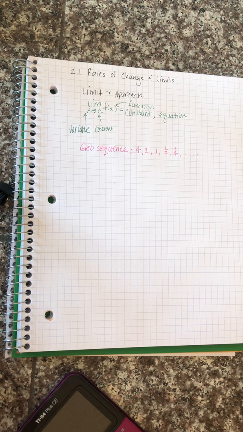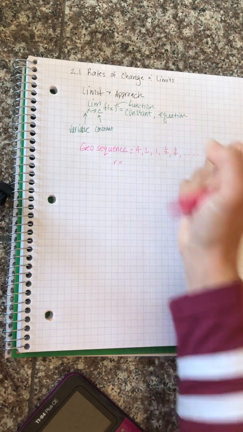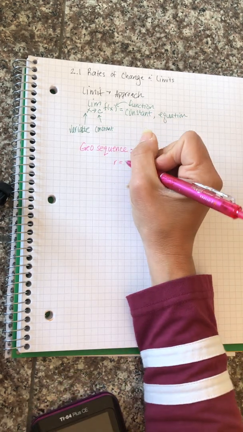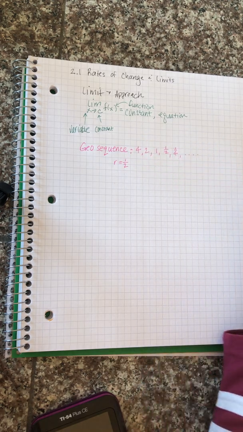In this case you're dividing by 2, but we never talk about division. We always talk about multiplying by a fraction. And we use r for the common ratio, so r would be 1/2.